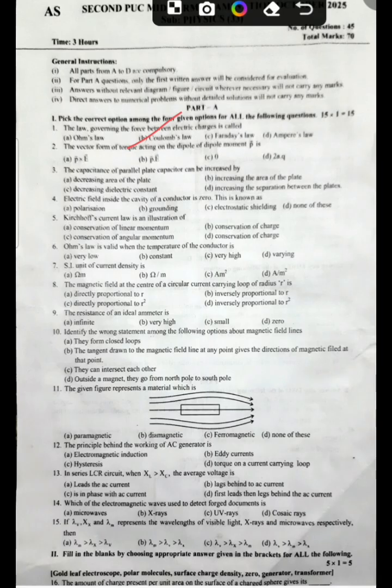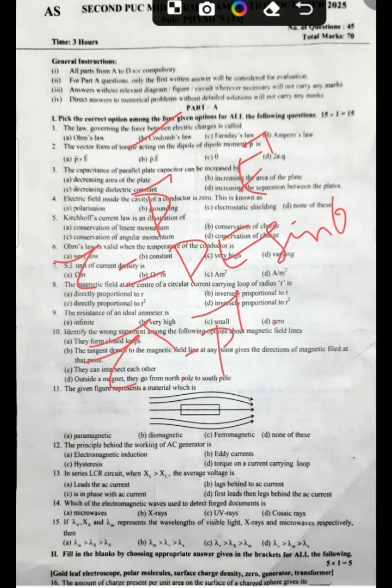The second question is the vector form of torque acting on the dipole of dipole moment P is. So we know that dipole moment P is a vector quantity and electric field is also vector quantity. Then torque is given by P E sin theta. So in vector form tau can be written as vector P cross vector E. So that is option A.